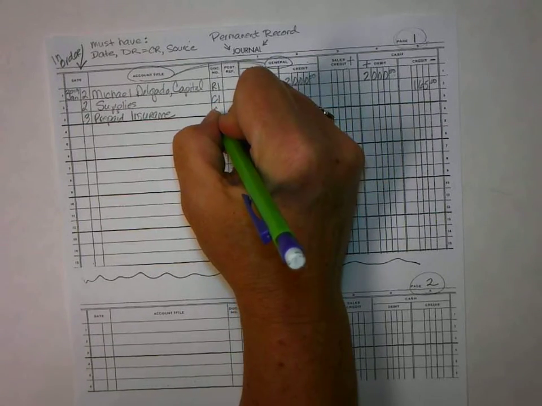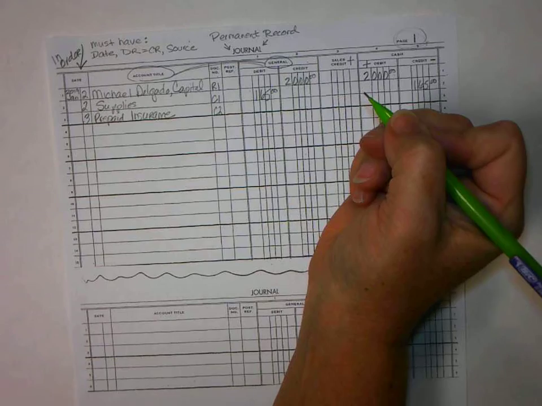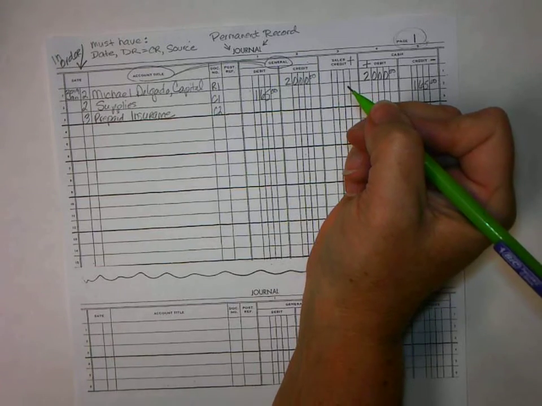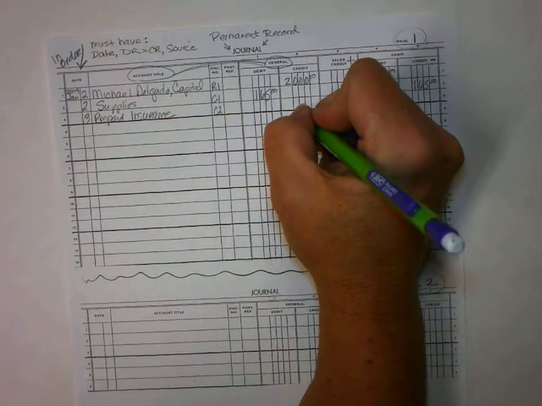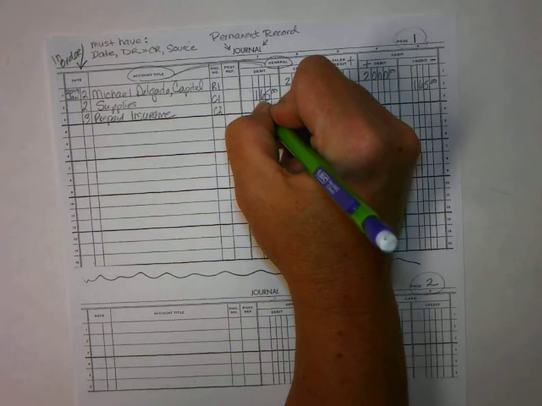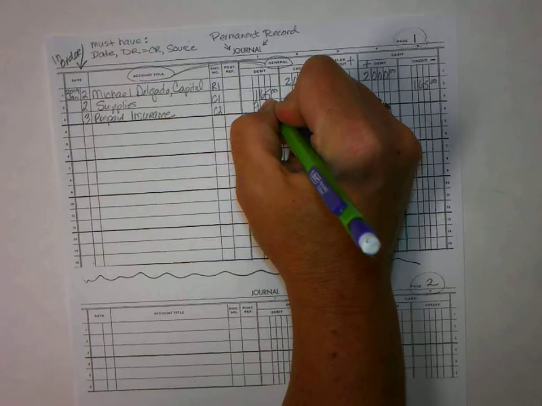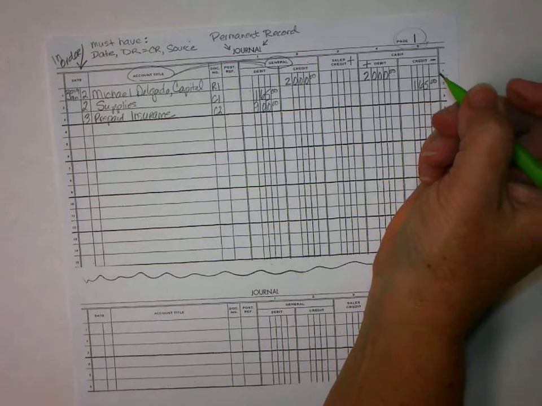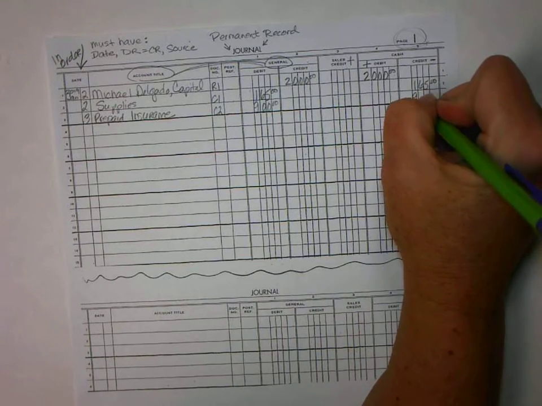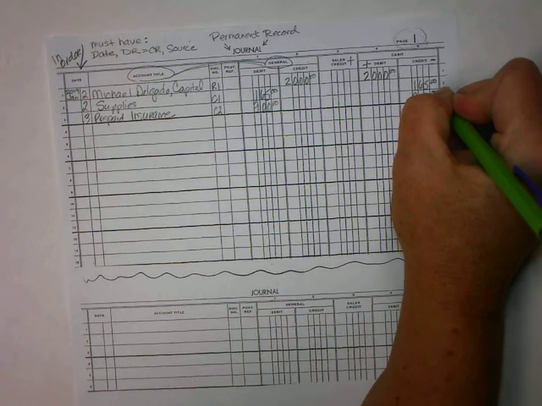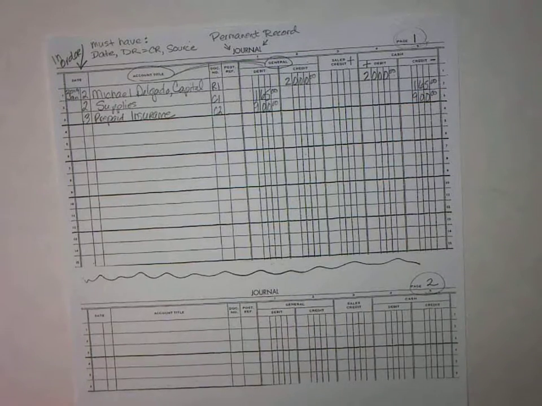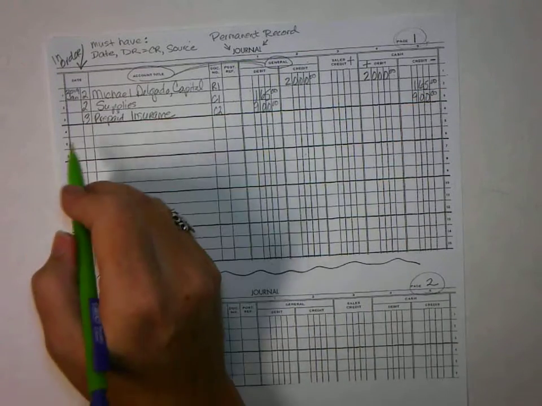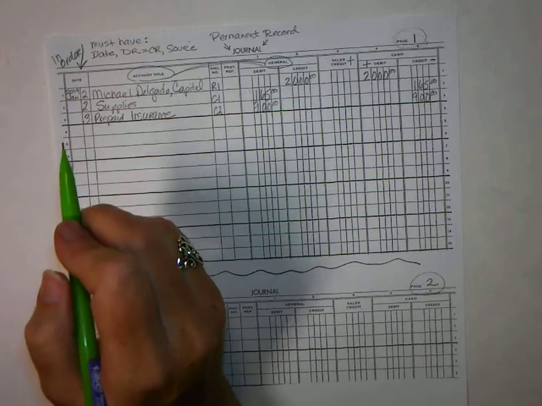Check 2. C2. Prepaid insurance is an asset. It's increasing, so that increases with the debit. $900 is our amount. And cash is decreasing, right? We paid cash. You said this is January 3rd? Yes.